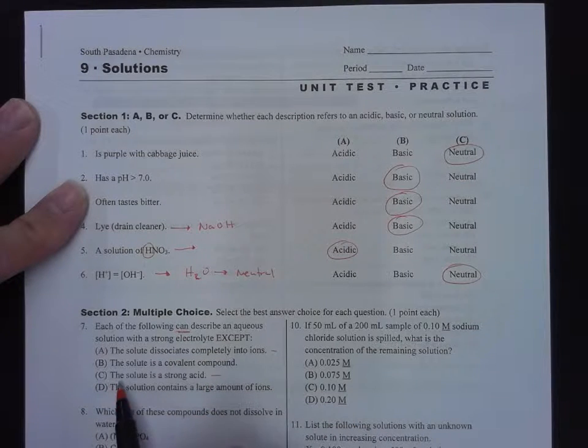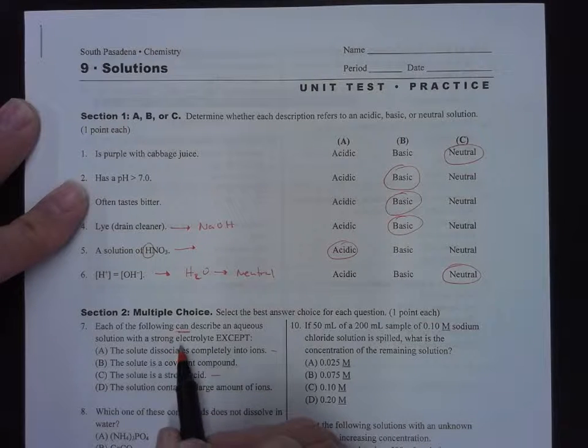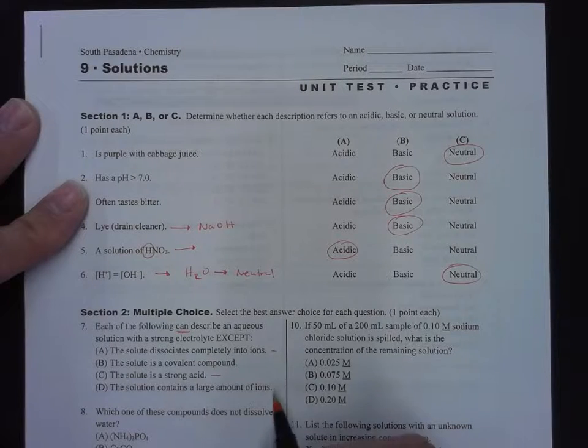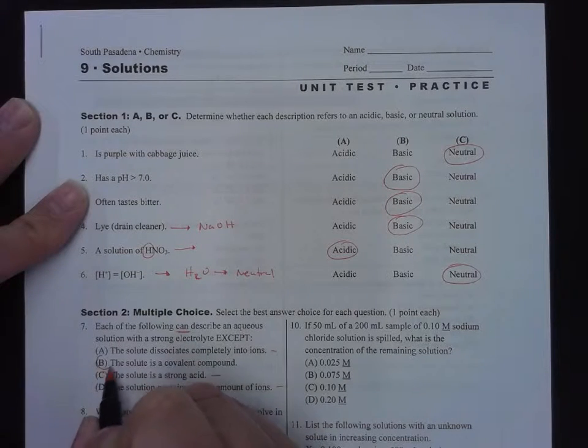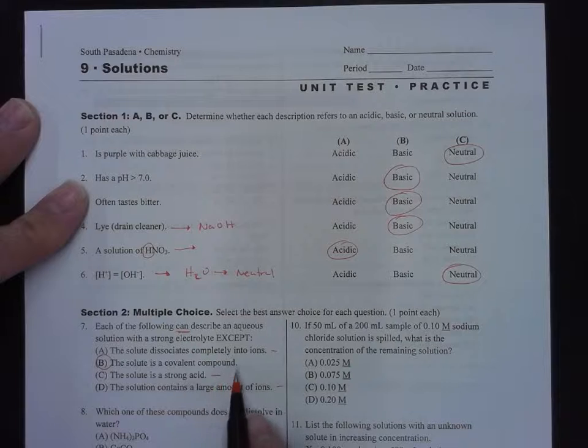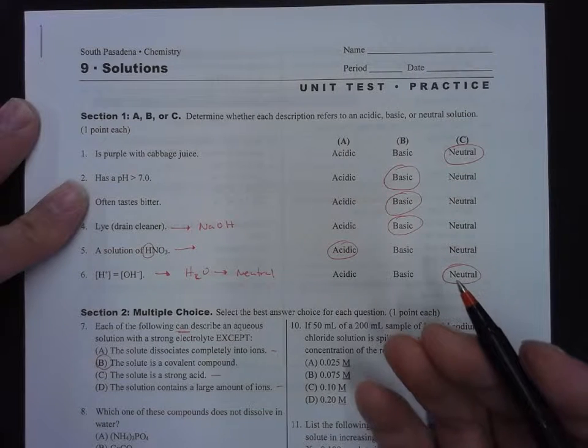Are all strong acids strong electrolytes? Yes, they are. The solution contains a large amount of ions. Do all strong electrolytes contain a large amount of ions? Well, they're good conductors. Yes, they do. Okay, so this is your correct answer. That's the one that is ambiguous. It's not definitive because it could be a covalent compound. It could also be an ionic compound.